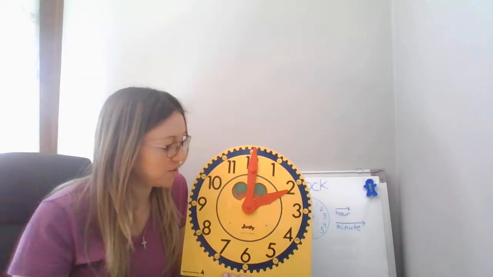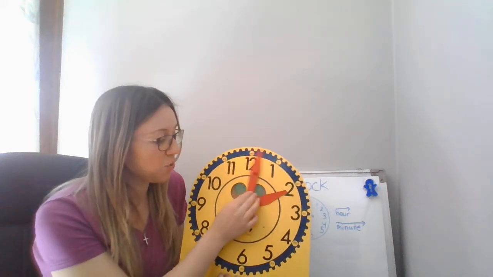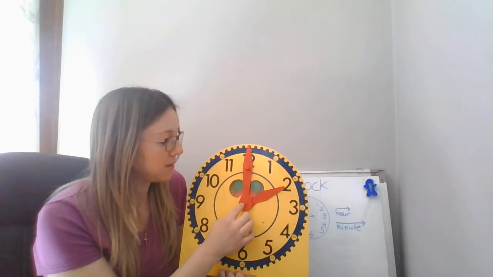These parts of the clock are called hands. So if you thought face was funny, that's even funnier because these don't have fingers. I don't know why they're called hands, but they are. And this shorter one is called the hour hand. And this longer one is called the minute hand.